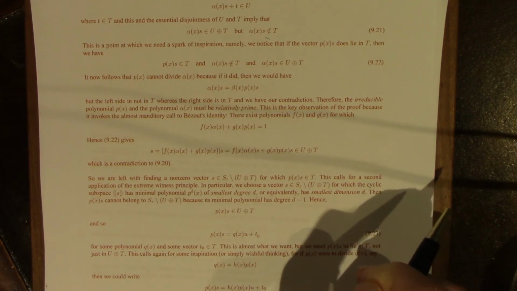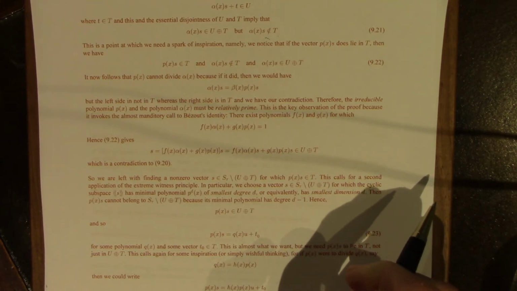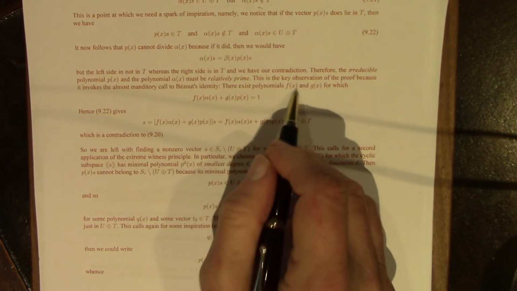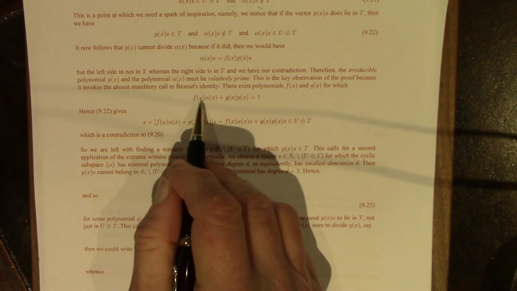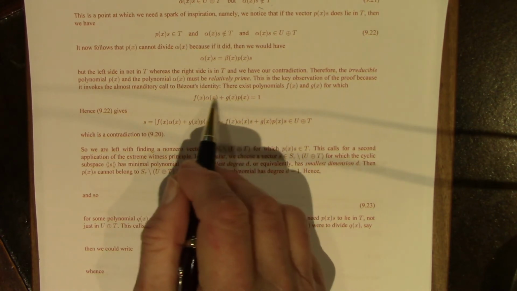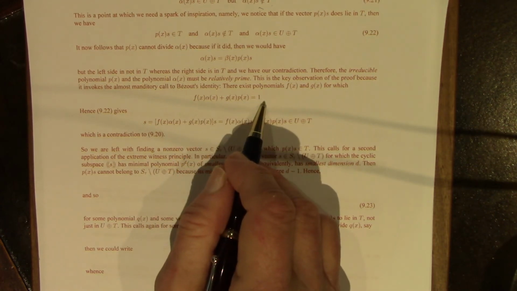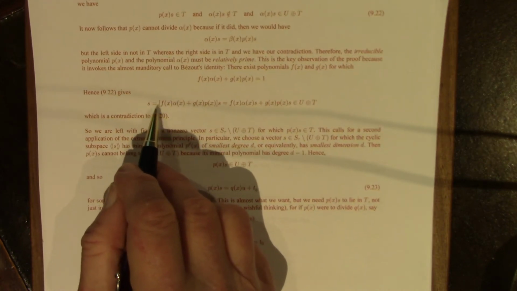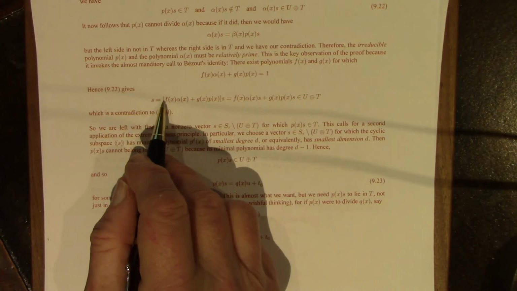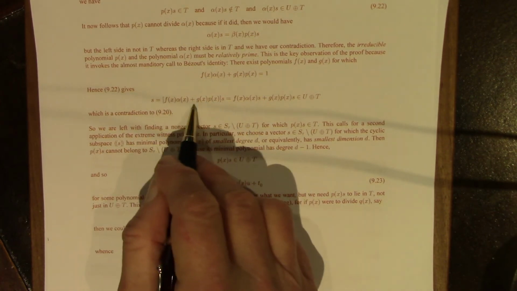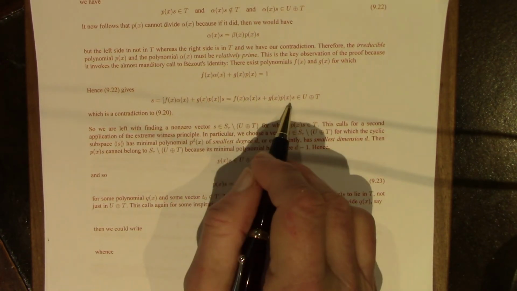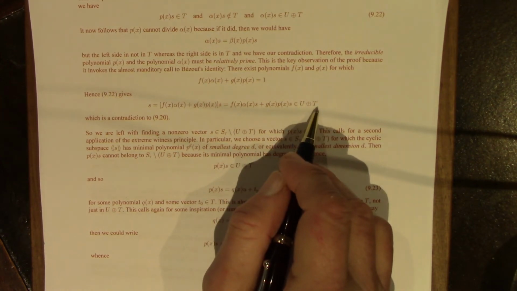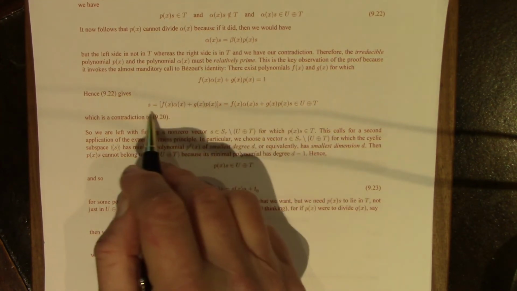Whenever two things are relatively prime, the first thing that should come into your mind is Bezout's Lemma. There are two polynomials f and g for which this linear combination is equal to 1, and so our vector s that we're interrogating in the hopes of finding a contradiction is 1 times s, which splits like this, and that is in U plus T. That is a contradiction.